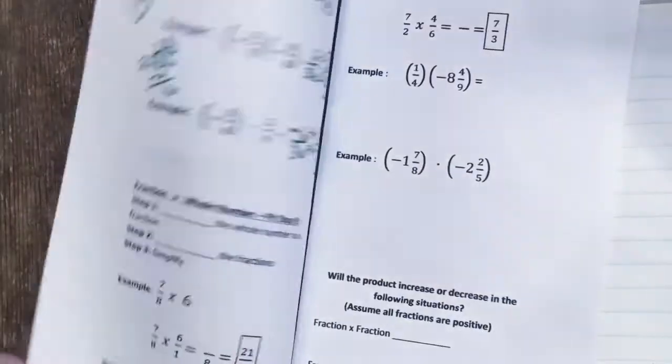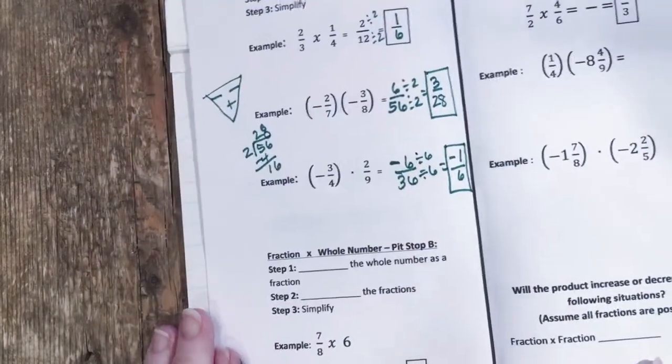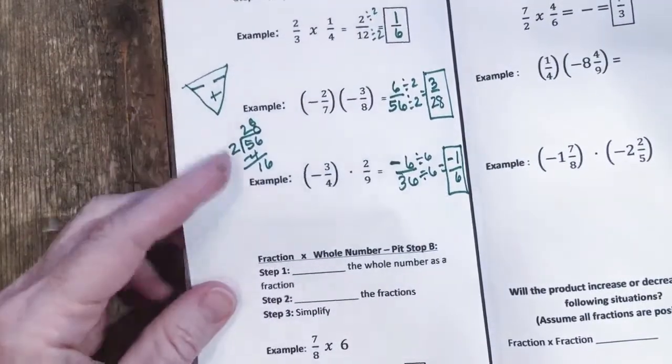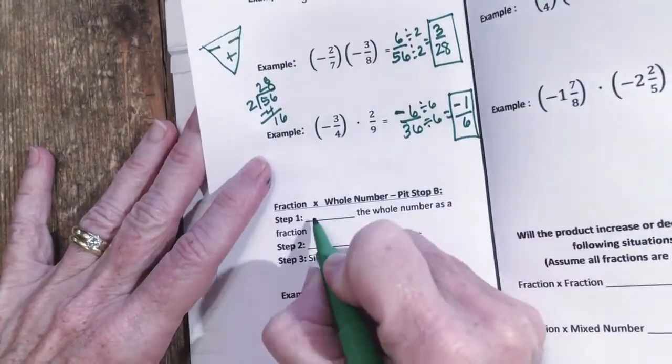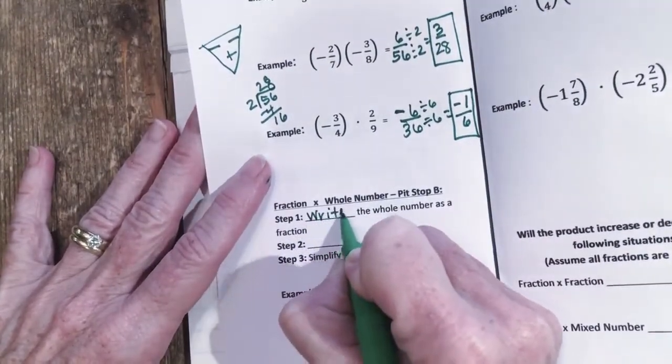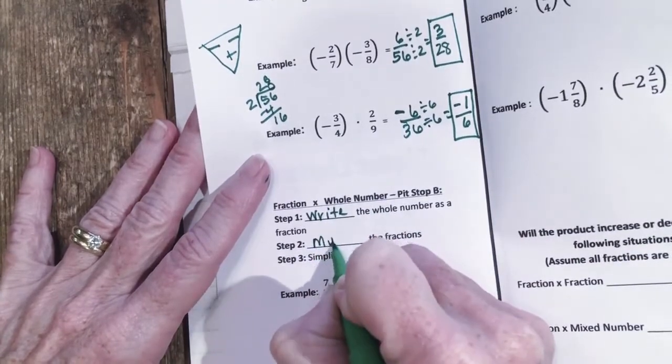Multiplying fractions. This time we're going to look at what you do when you multiply a fraction times a whole number. The first thing you want to do is write the whole number as a fraction, and then you're going to multiply, just like we did before.